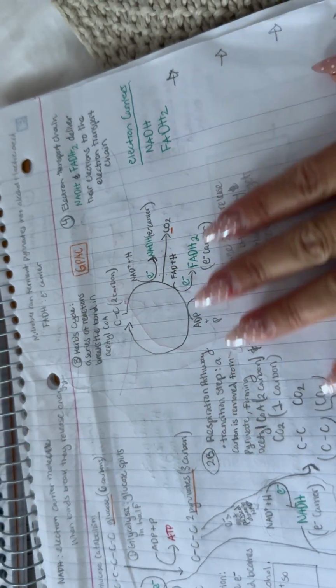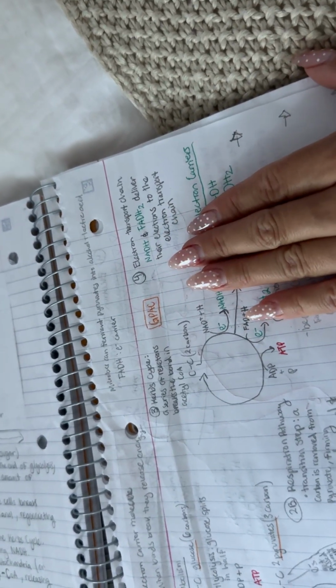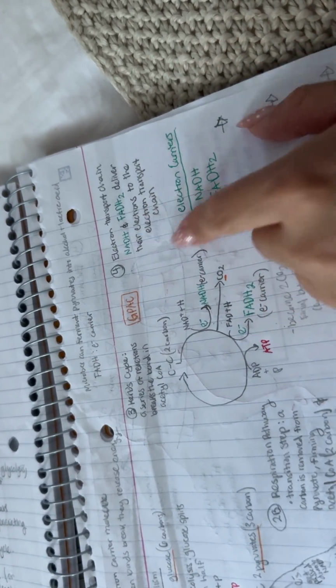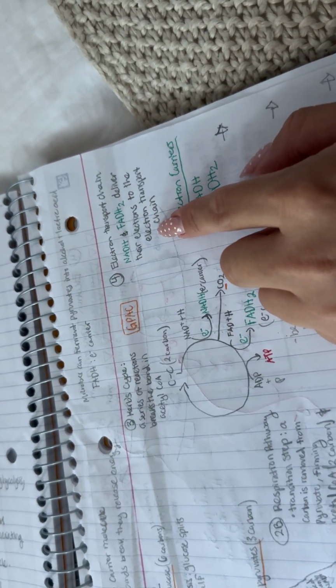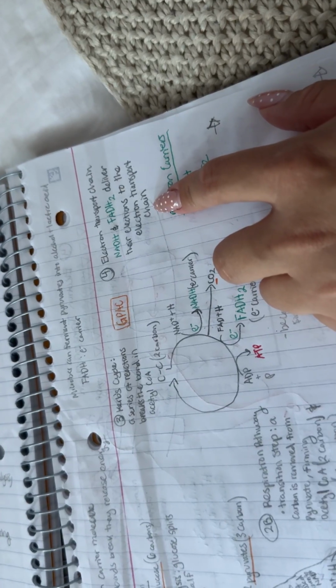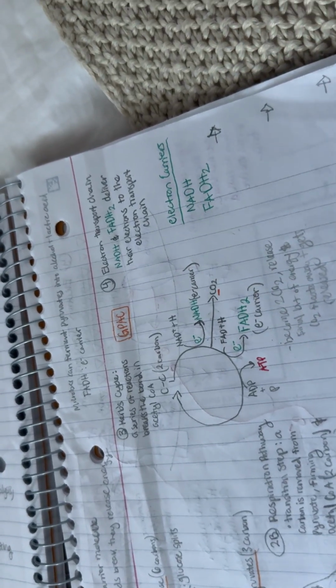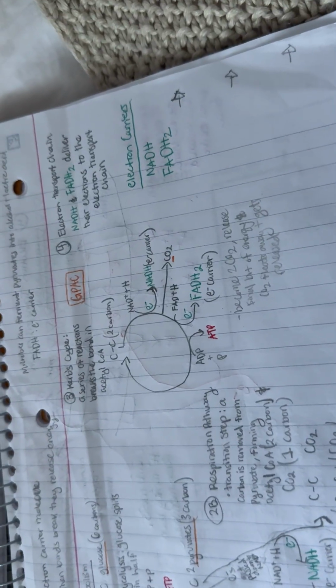And then that leads to the final step, which is the electron transport chain. In the electron transport chain, the NADH and the FADH2 deliver their electrons to the transport chain.